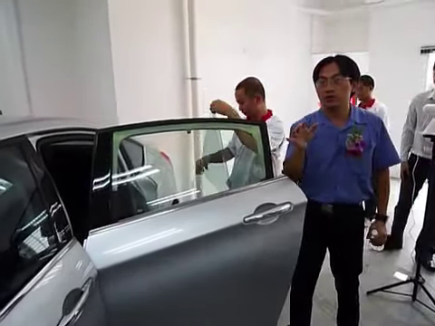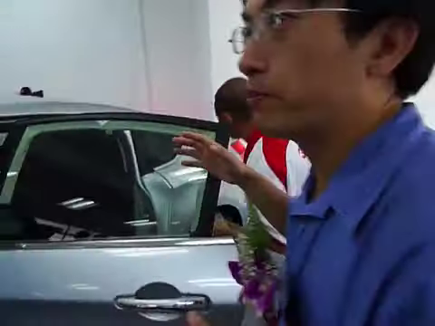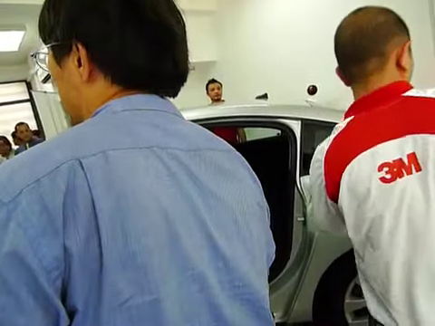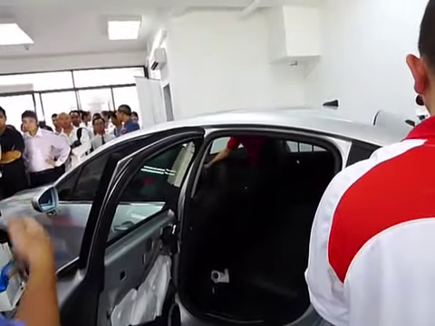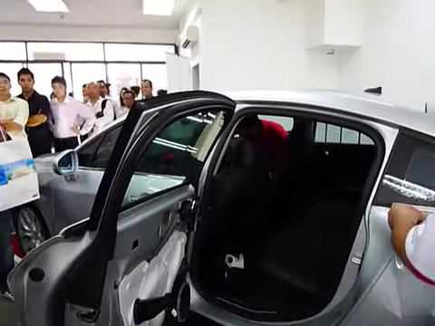Okay. To save your time, the gentleman has pre-cut the film already, and he has cleaned the glass already. So now he can apply the film, position it directly, and you can see what tool he uses to squeeze the water out.